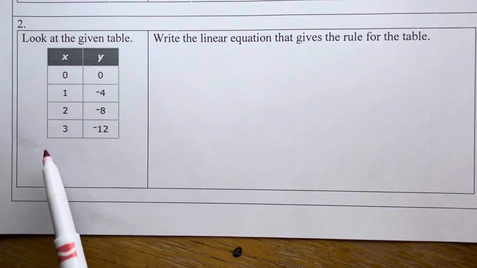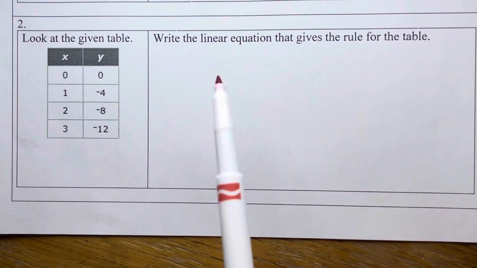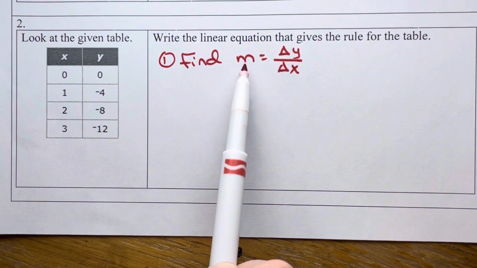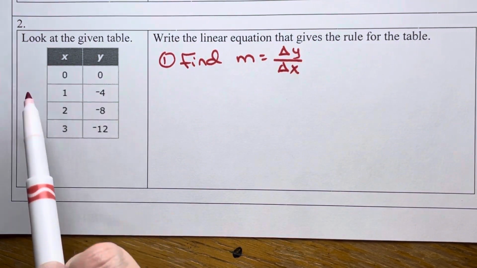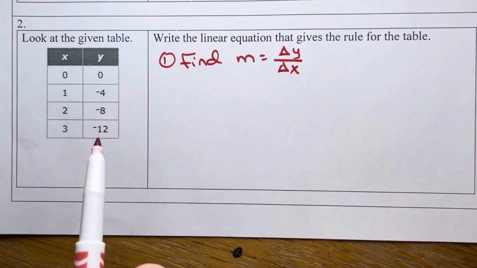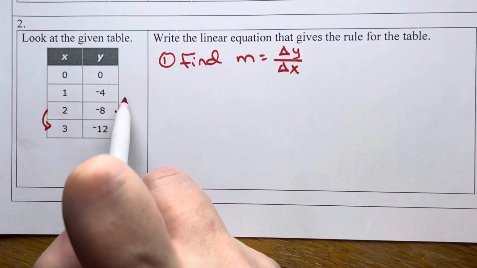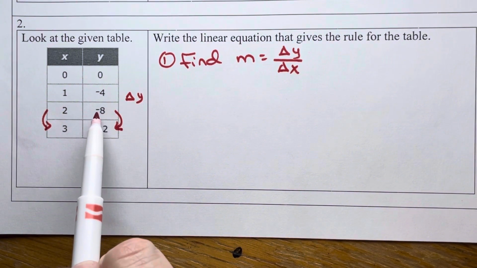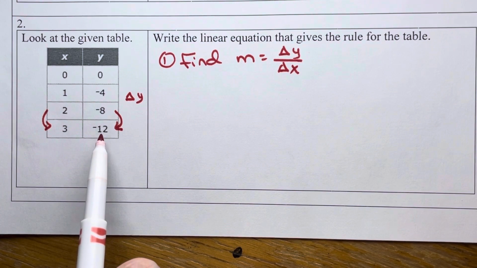Example 2. Looking at the given table, we need to write the linear equation that gives the rule for this table. Step 1. Let's go find the slope, the change in y values divided by the change in x values. So looking at our table, where the y values are always on the right side of the table, you can pick any 2 rows to analyze. And I like to work with the bottom 2 rows, but truthfully, it's totally up to you. To get from -8 to -12, we are going further down.